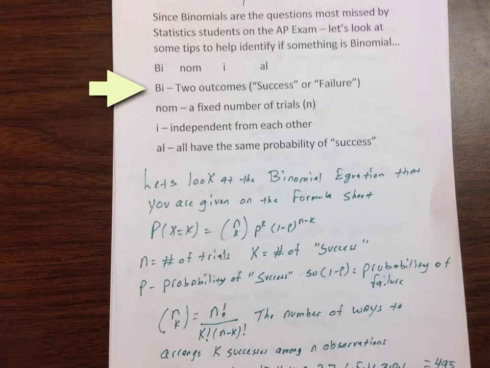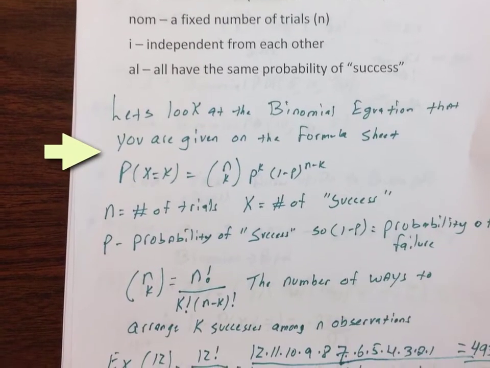Bi: two outcomes, success or failure. Num: a fixed number of trials we call n. I: independent from each other. And all: they all have the same probability of success. I know it's a stretch, but maybe it'll help.